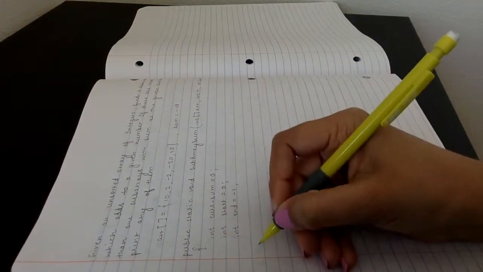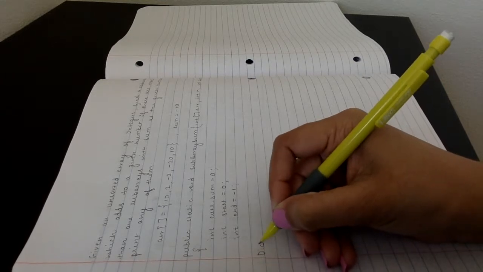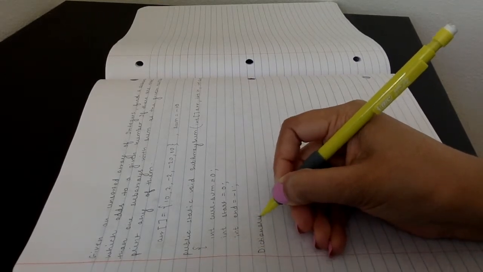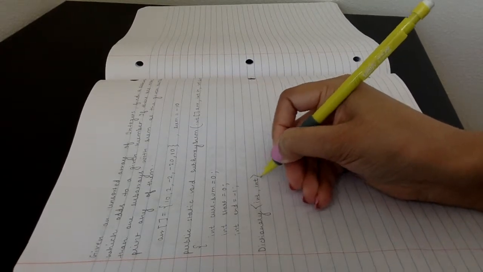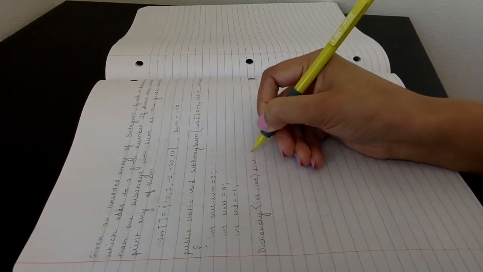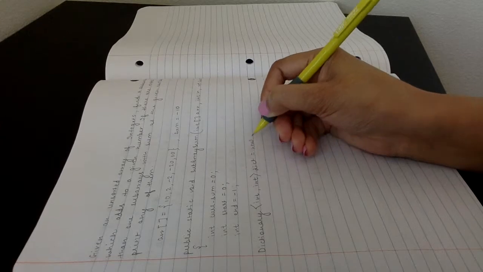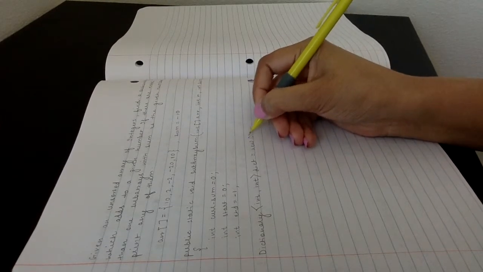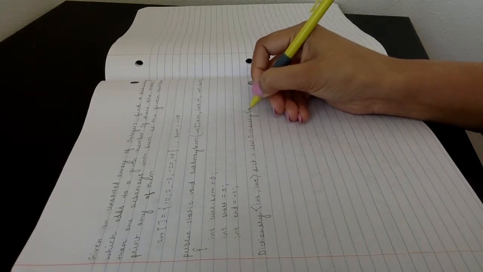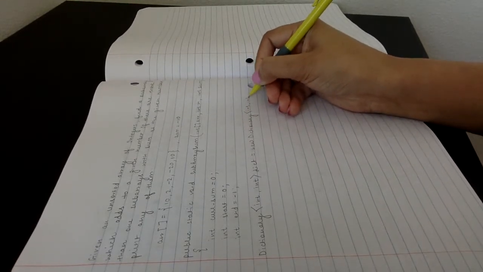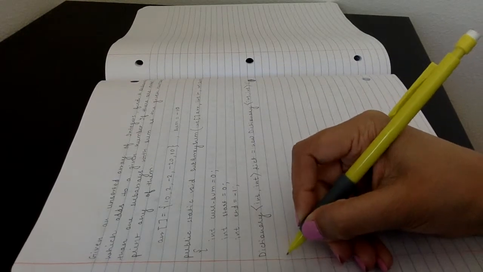So we'll create a dictionary first. The key and value will be int, and the name of the dictionary will be dict. So new dictionary int int. Okay, now we'll write the loop.